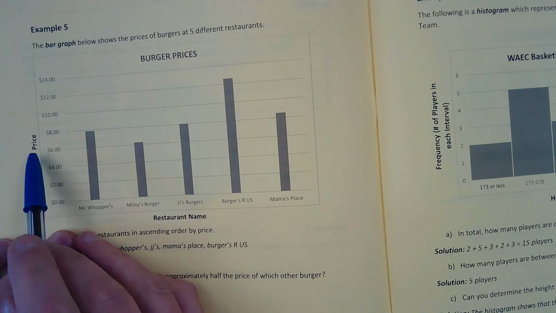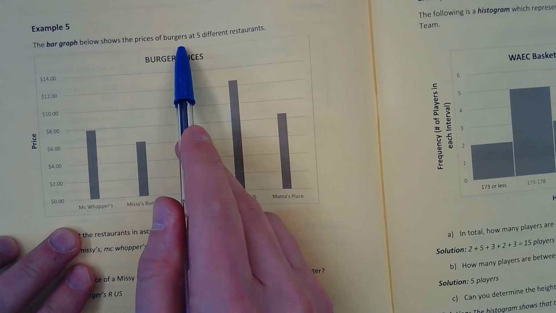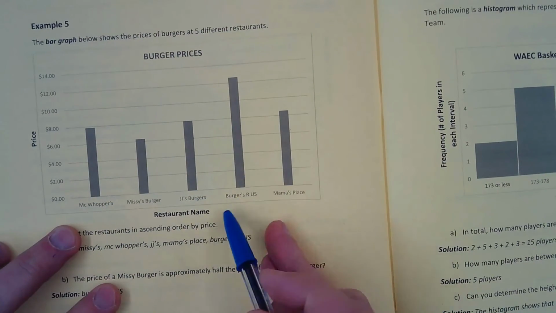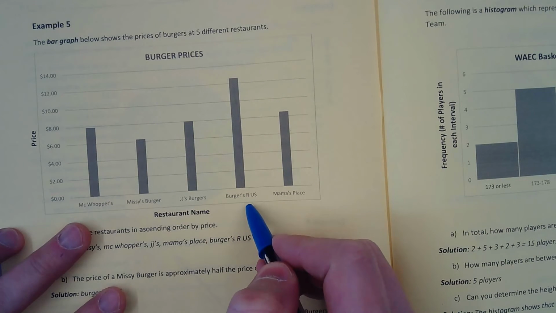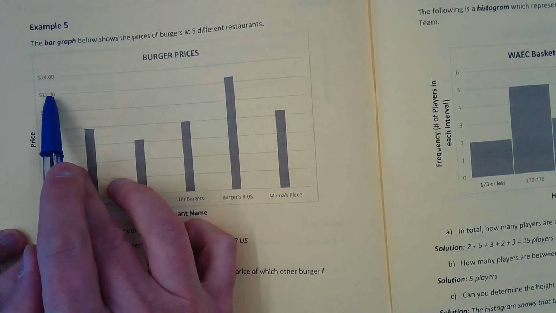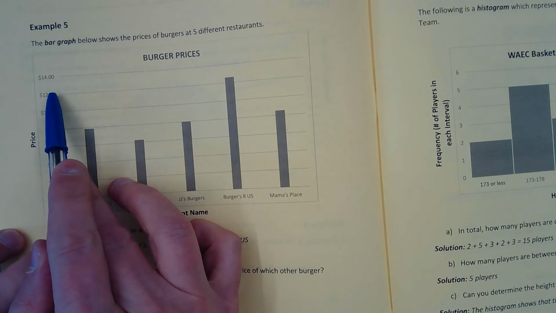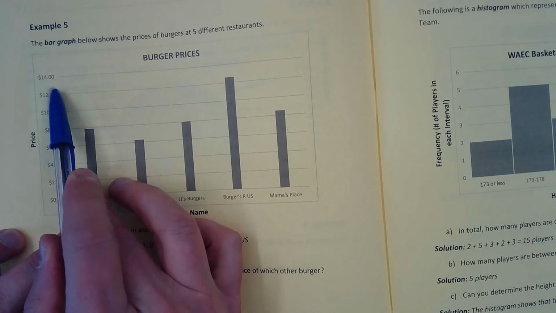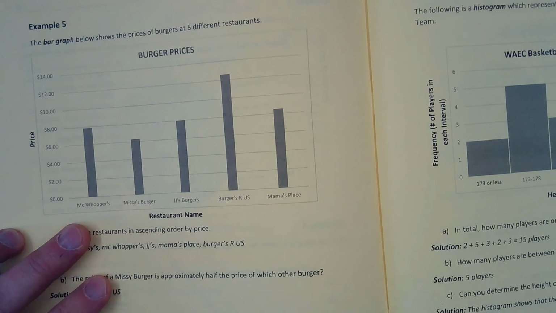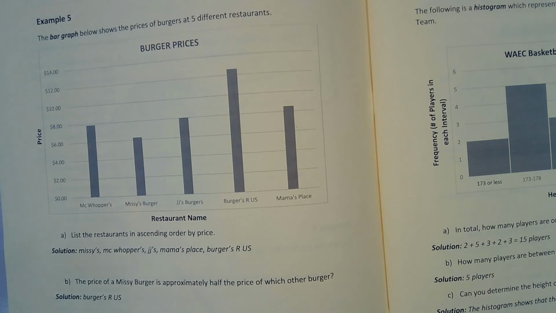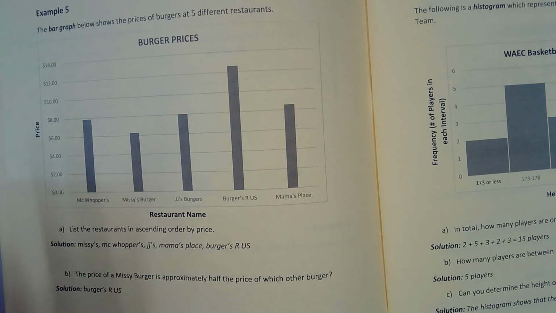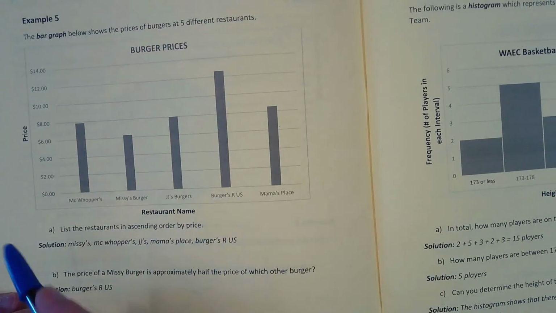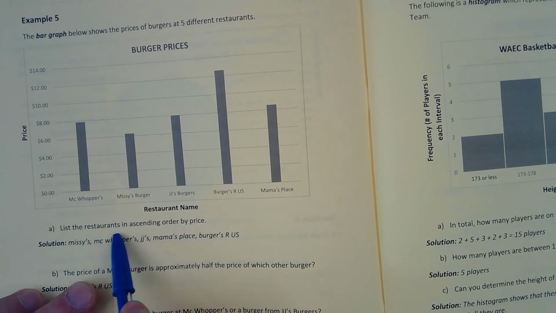So the bar graph below shows the prices of burgers at 5 different restaurants. So who sells the most expensive burger? Burgers R Us. I would not eat a burger from a place called Burgers R Us. Although I might be intrigued if the burger's like $12.50. That better be a good burger. Every year in Winnipeg they have that burger week. All these places make a signature burger. I did eat like a $10 burger last year, and it was actually really good. Was that supposed to be Burger King mixed with McDonald's? I guess they just made up the names, right? Yeah.